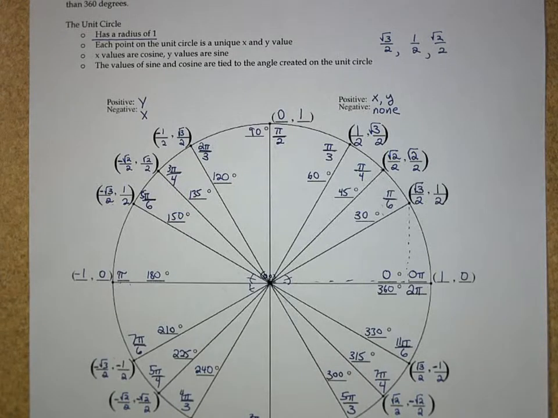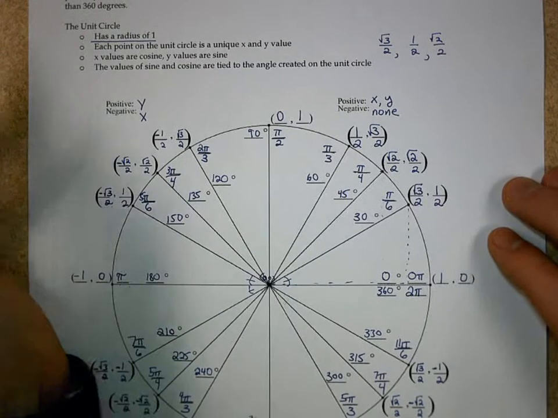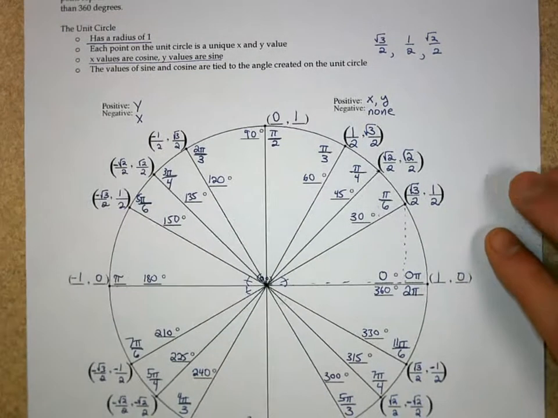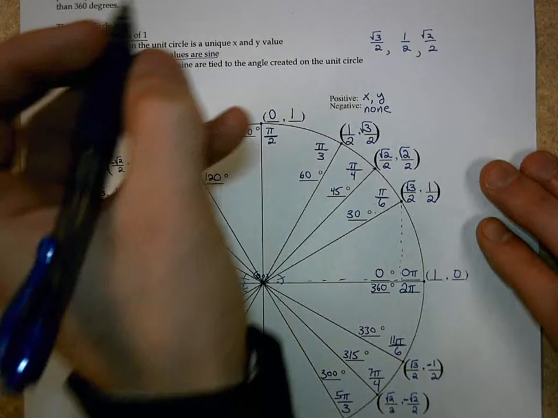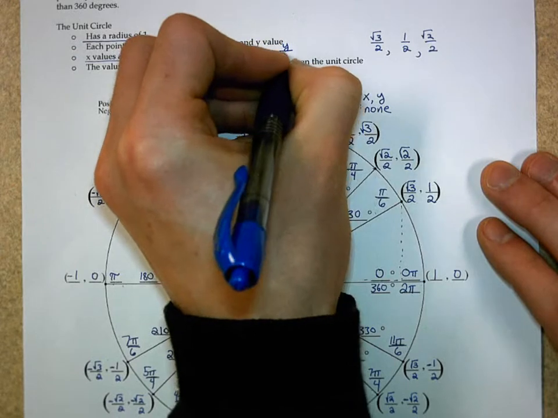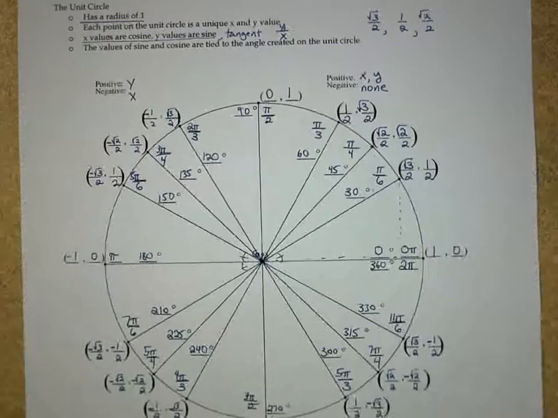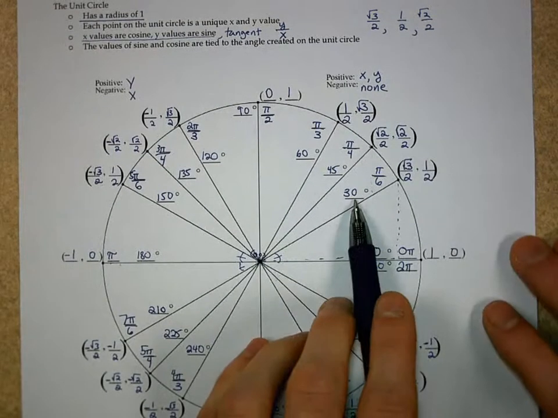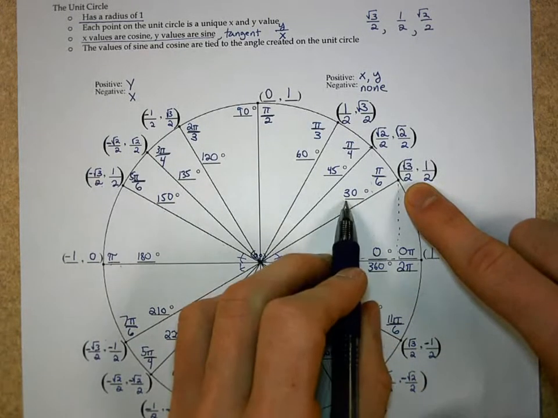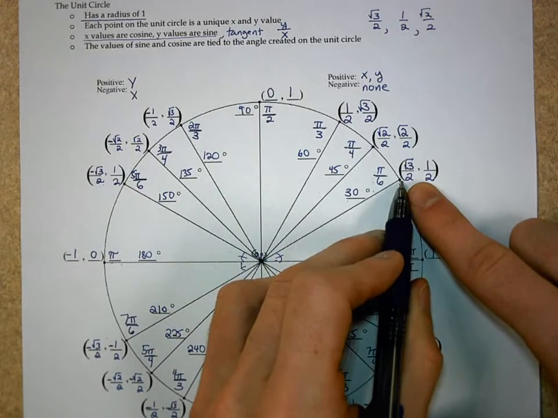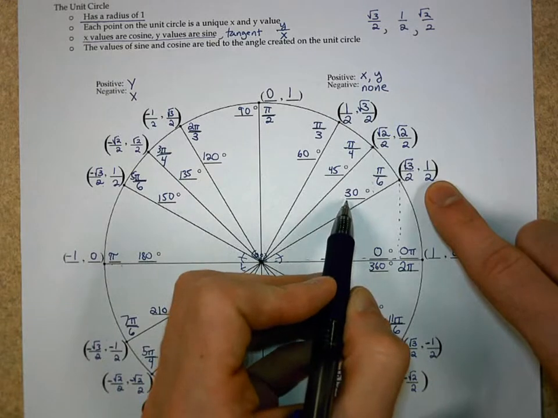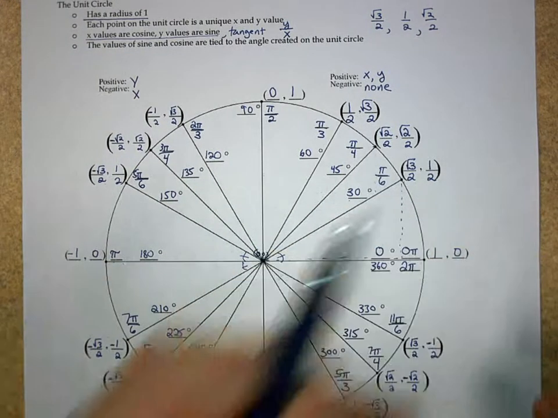The last piece of the unit circle then is the last two ordered pairs right here. X values are cosine, Y values are sine. The additional piece that we want to add then, our tangent values, are going to be Y divided by X. So if I look at my unit circle right here at 30 degrees, the X value is the cosine. So the cosine of 30 degrees is going to be square root of 3 over 2. Y's are the sine values. The sine of 30 degrees is 1/2.